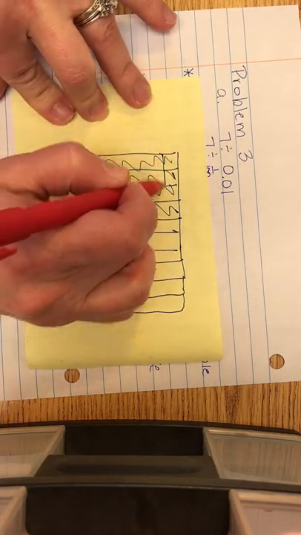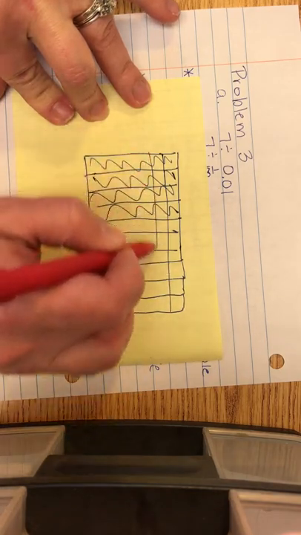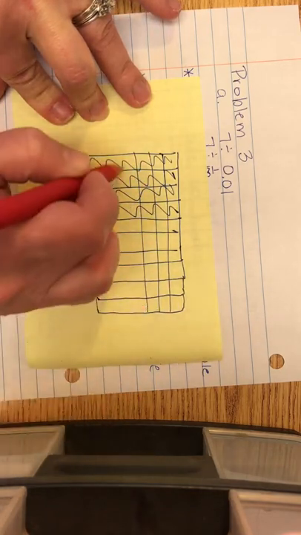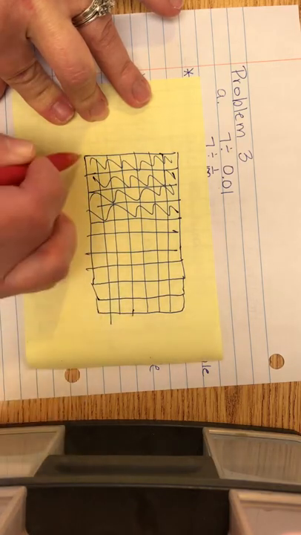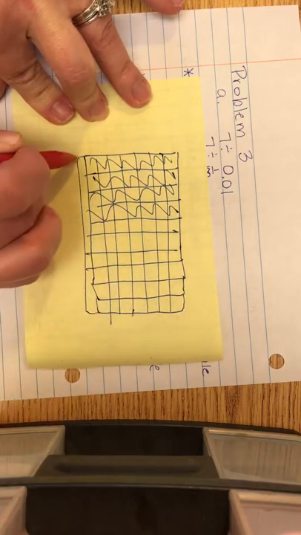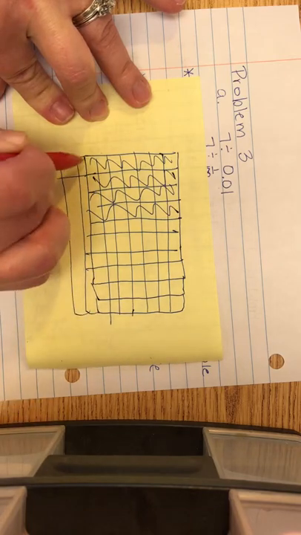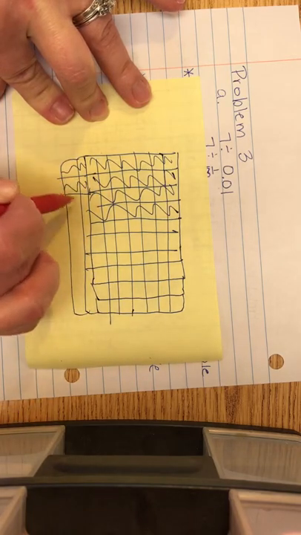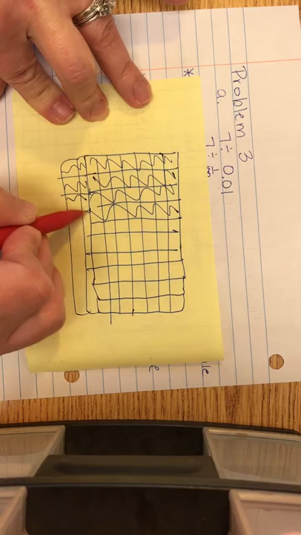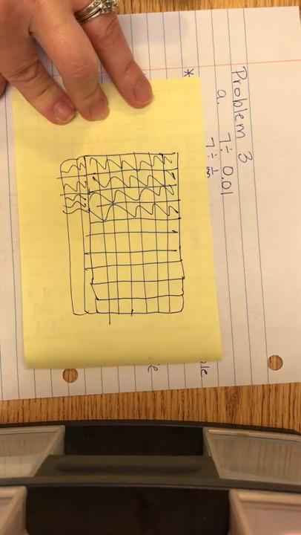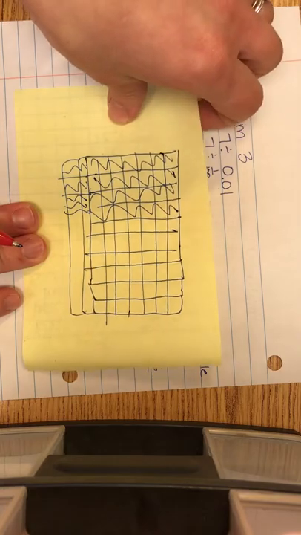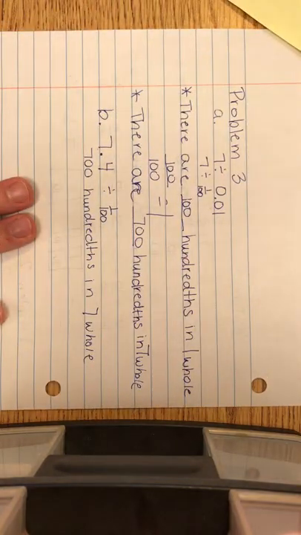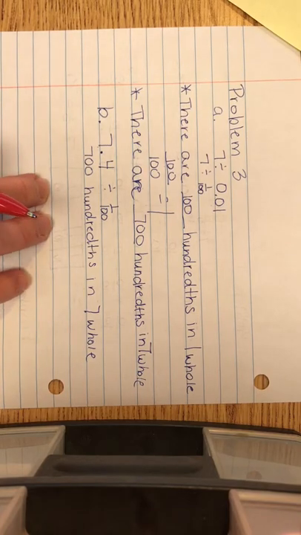But if I'm talking about hundredths, 2, 3, 4, 5, 6, and of course I ran out of room. Now, how many squares have I actually filled in? I have filled in 40 squares. Okay, so I'm taking what I know about the tenths and I'm applying it to hundredths.